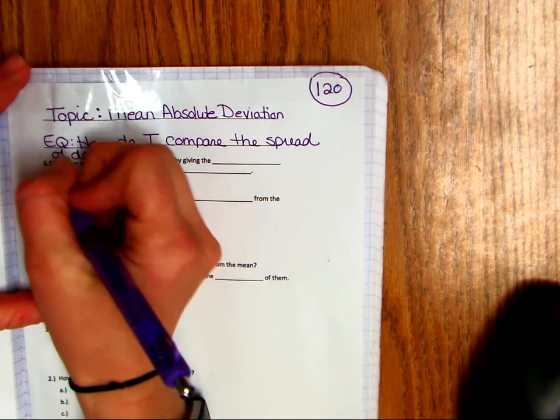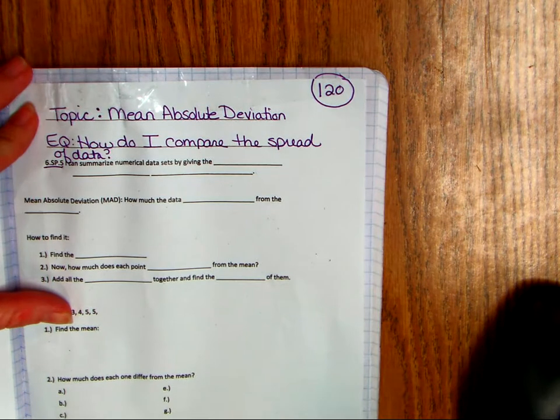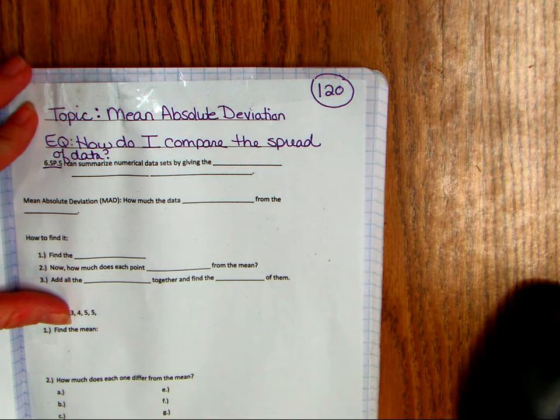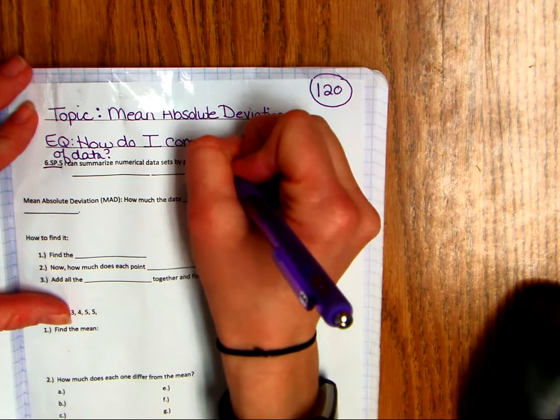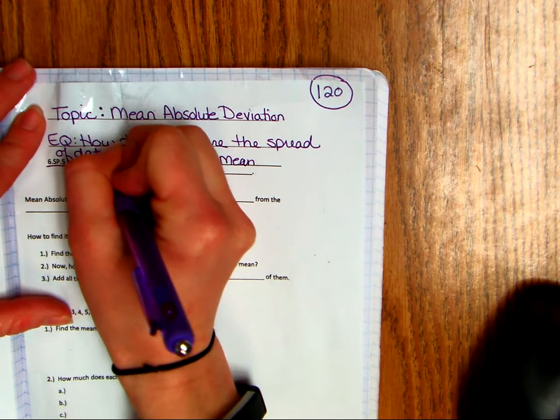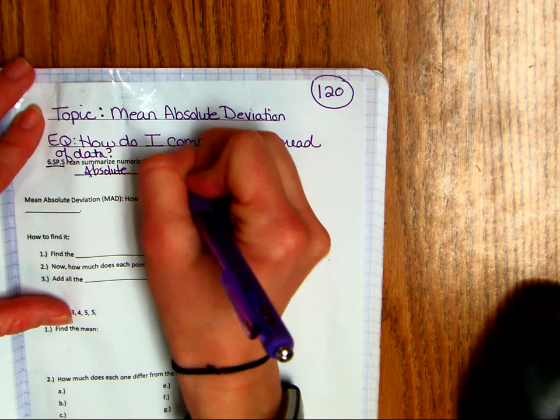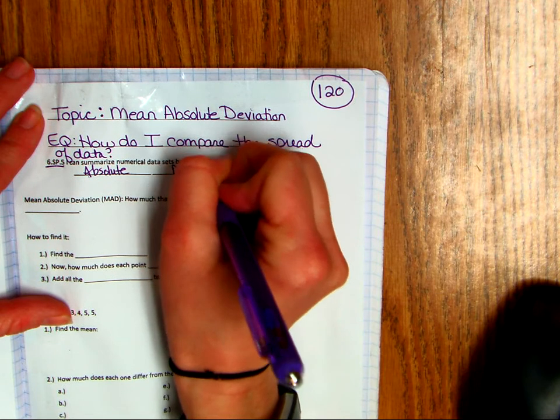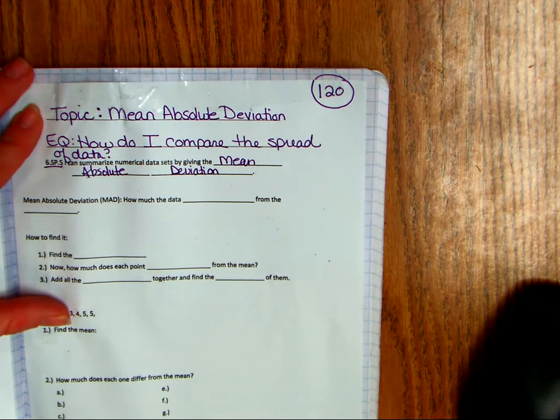The standard is 6SP5. And by the end of this topic, once again, you should be able to summarize numerical data sets by giving the mean absolute deviation. And deviation is just a word that we use in math to talk about the distance.